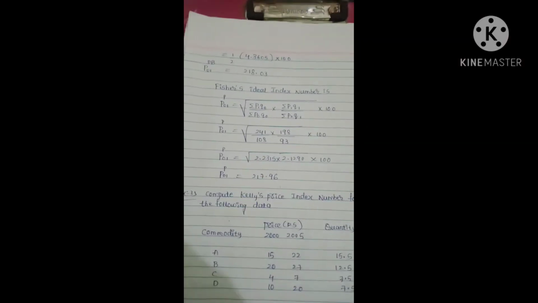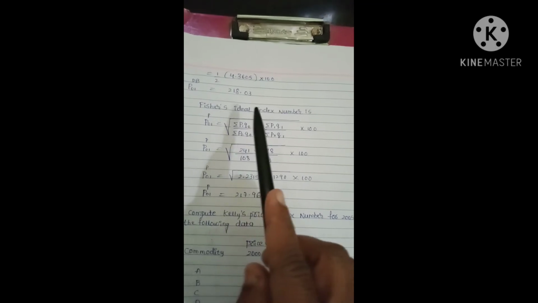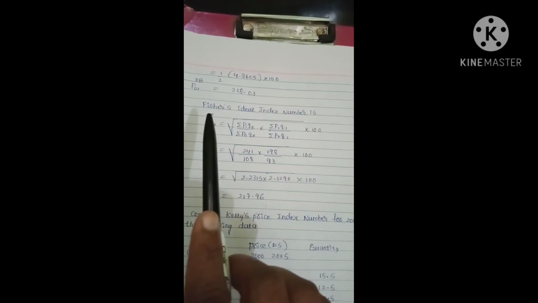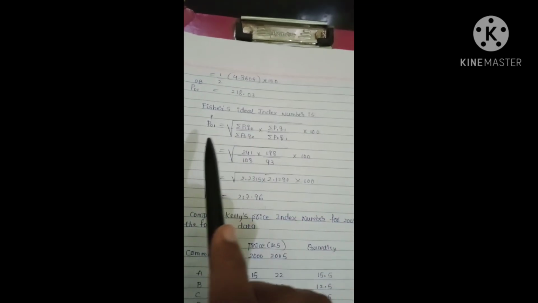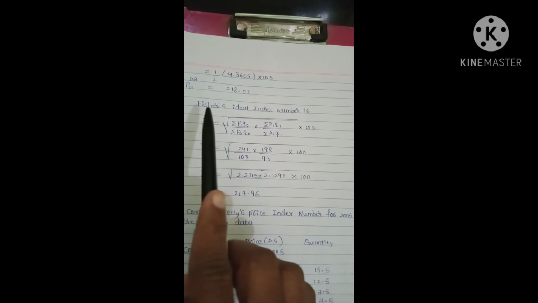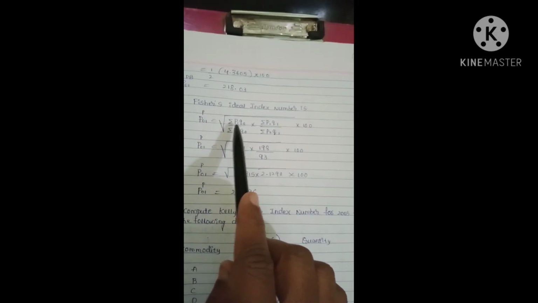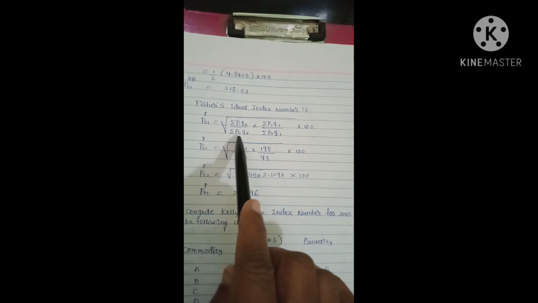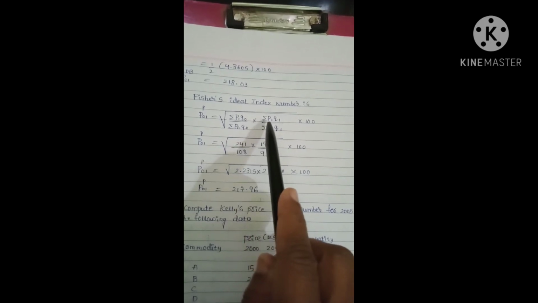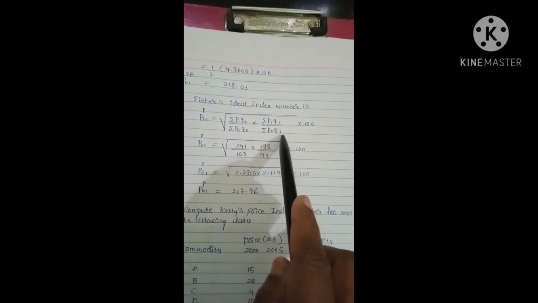Next, what is the second question? Here two questions are there. This is also for 10 marks. The first, Dorbish-Bowley's, is for 5 marks and the second one is also 5 marks. Total 10 marks question is there. Fisher's ideal index number. What is the question? How do we calculate Fisher's ideal index number? The formula is P01 of F equals square root of summation of P1 Q0 divided by summation of P0 Q0, into summation of P1 Q1 divided by summation of P0 Q1.